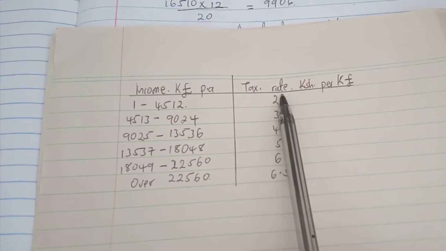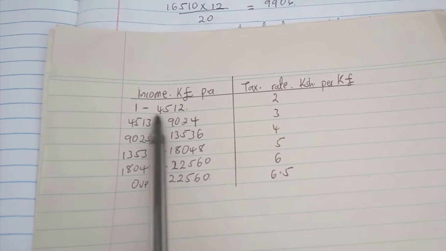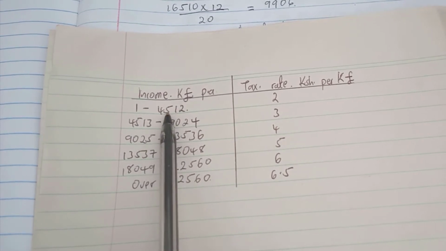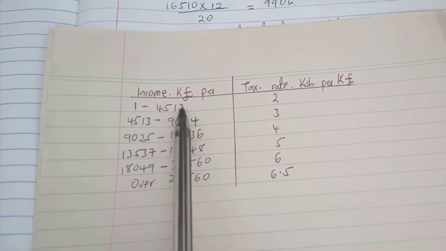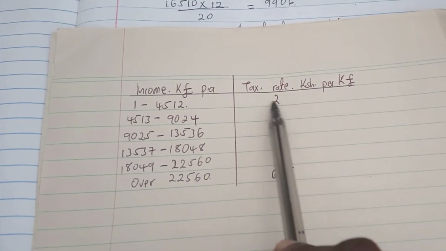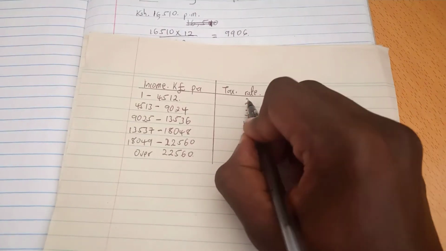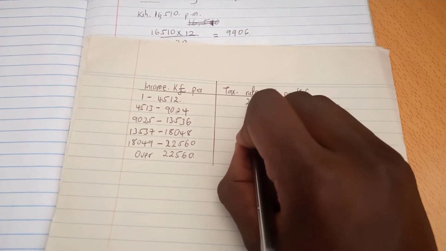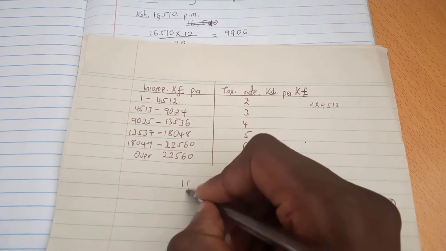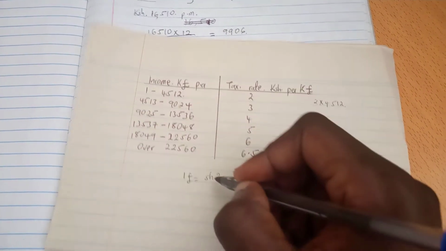In a nutshell, it means that for an employee earning 4,512 Kenyan pounds every year, the employee will have to pay 2 shillings for every 1 pound. Therefore, 1 pound is charged 2 shillings.